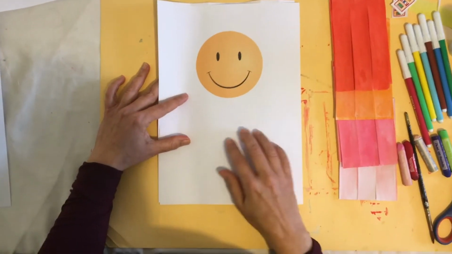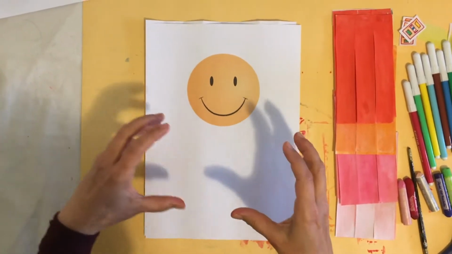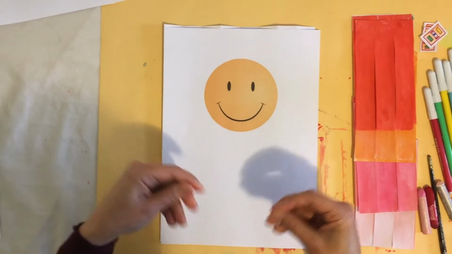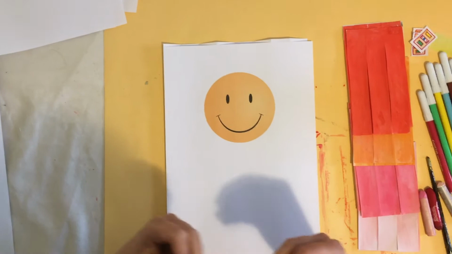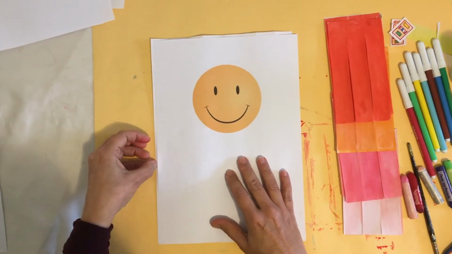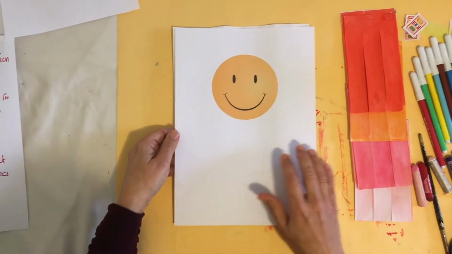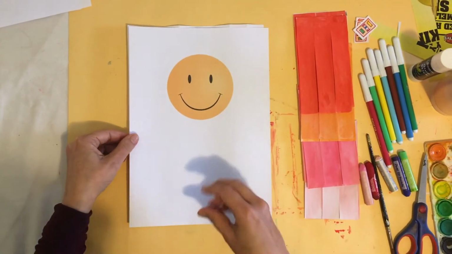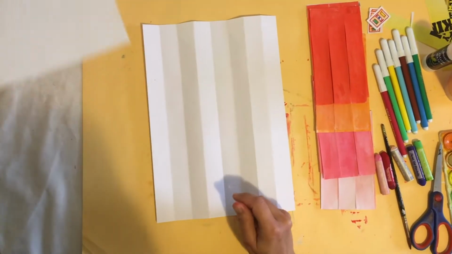So if we look at the symbol here of the smiley face, this is telling us that it's communicating an idea about being happy or pleased about something. And that's what an ideogram is. Okay, it's a symbol or a picture that stands for an idea or stands for something.